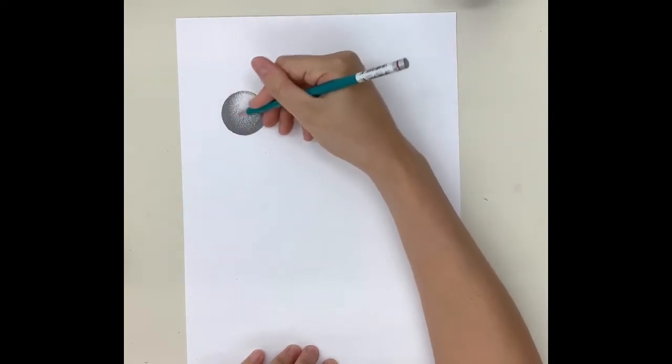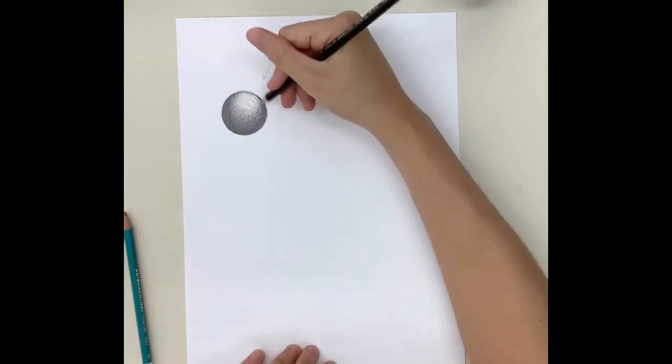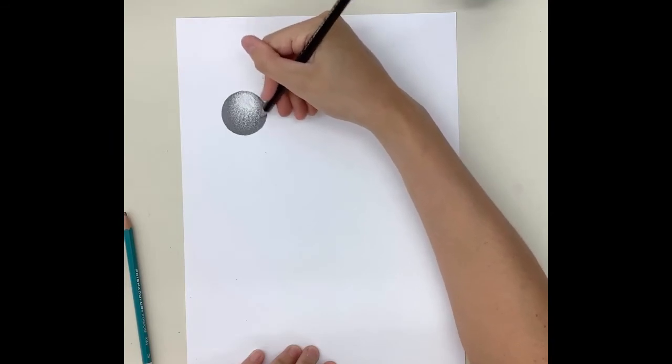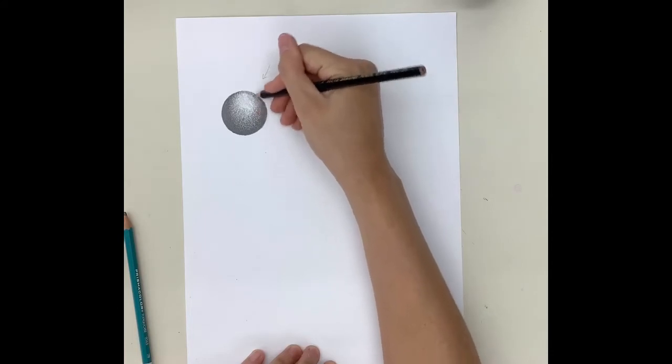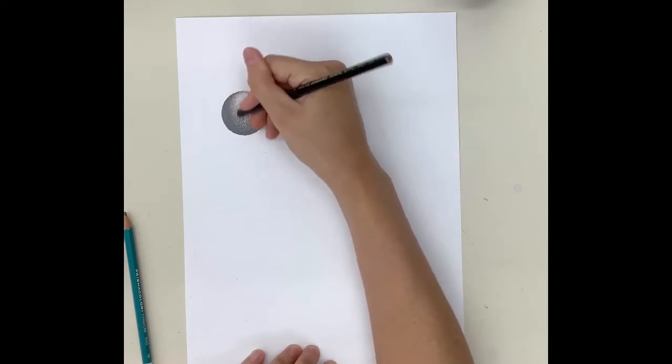Now that I have my darkest values done, I'm going to jump to my 2H pencil, which is lighter, to start going over that highlighted part to have a nice light value right at the top.